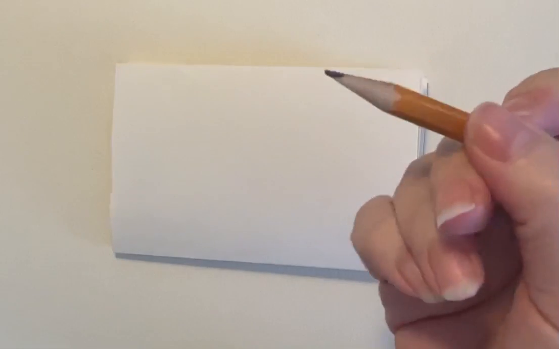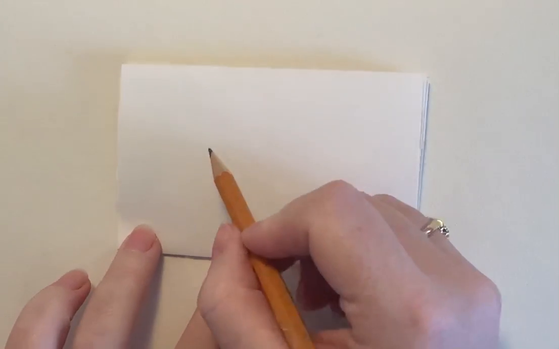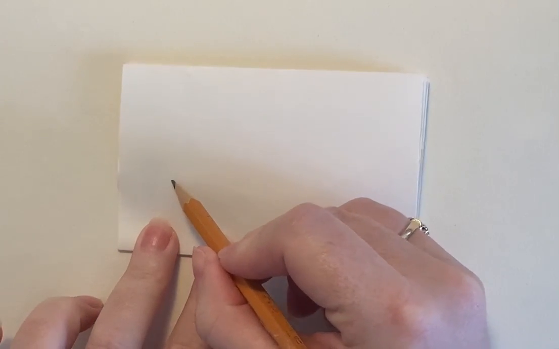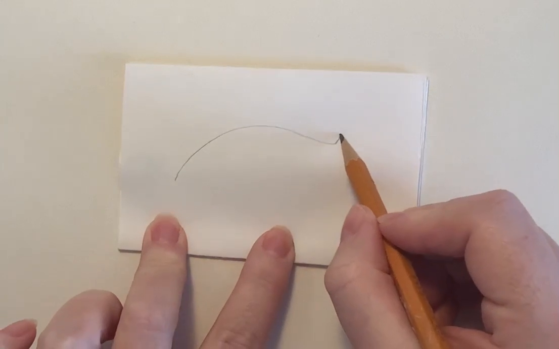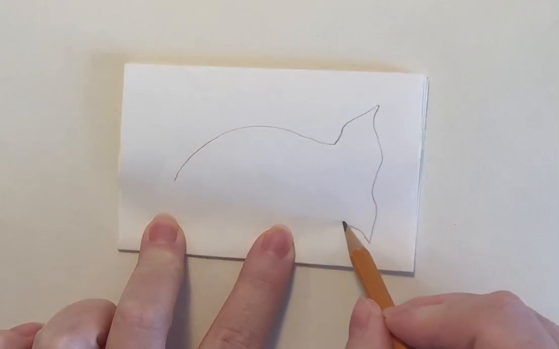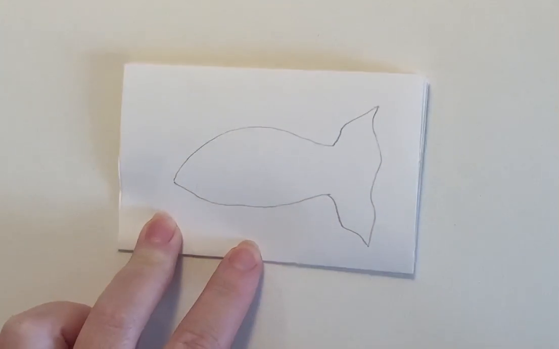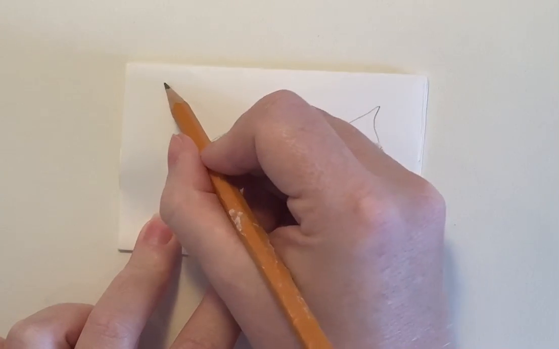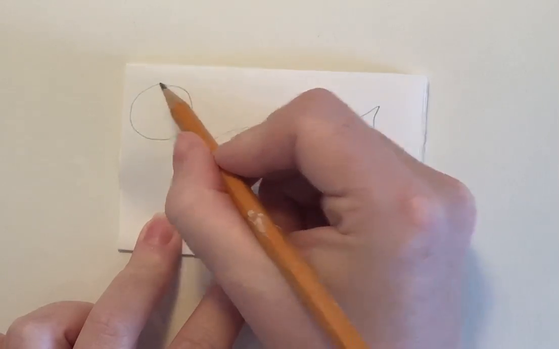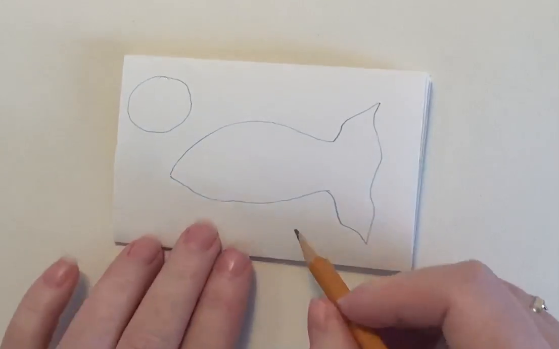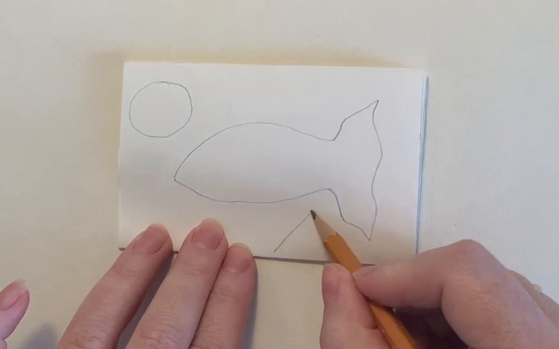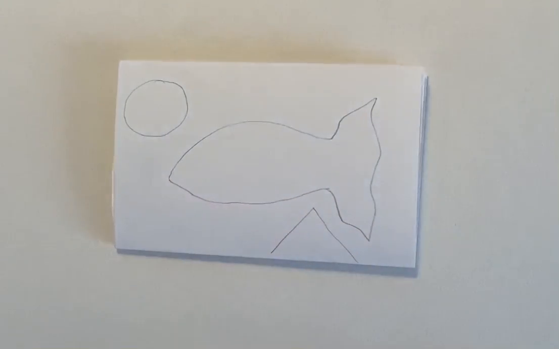And then what we're going to do in a sketching pencil is draw your object. So I might just do a fish, because it's a nice easy shape. If you're doing abstract, keep it really simple. You would just be doing circles, squares, triangles randomly over your page. So this is the starting point of the design.